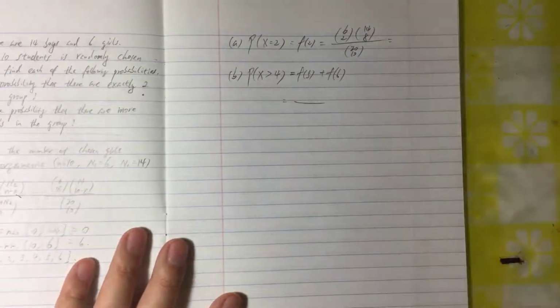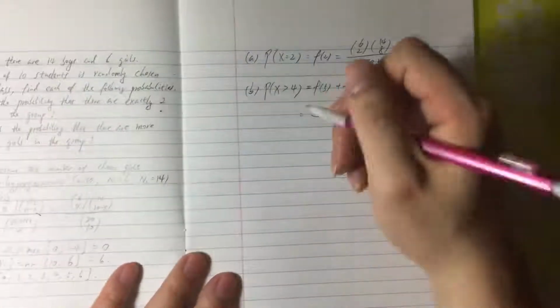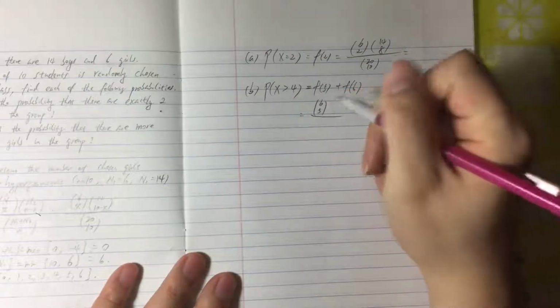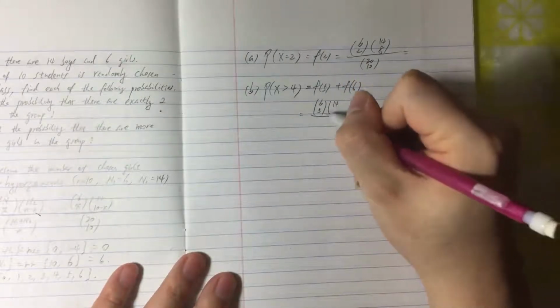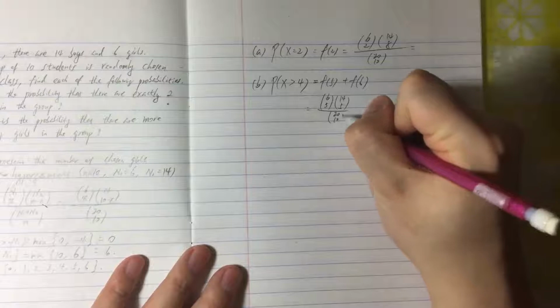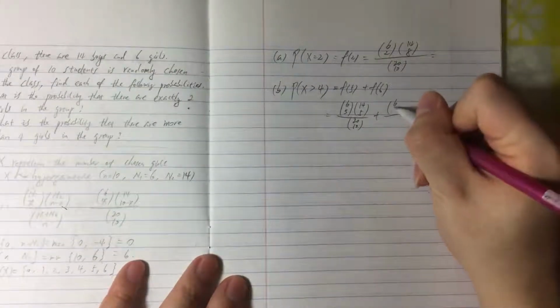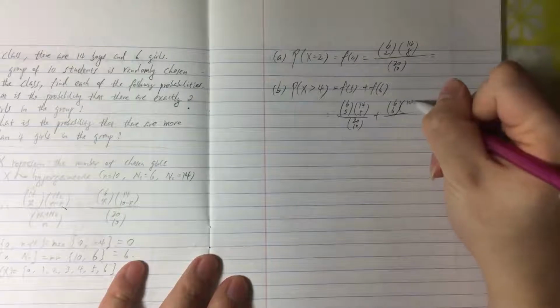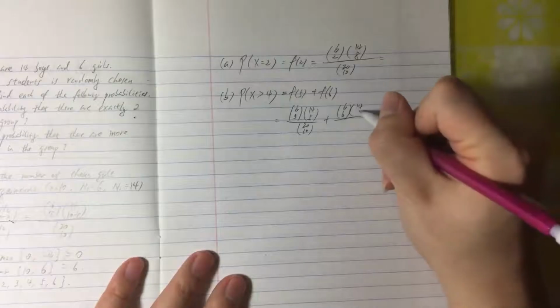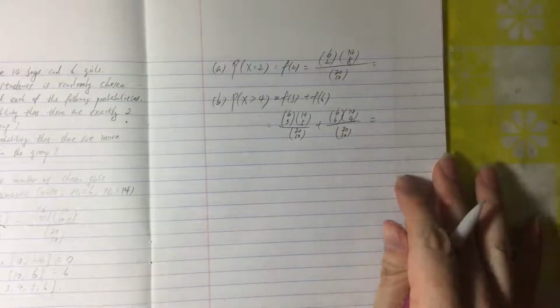What's f of 5? For f of 5, we plug in 5 for x. We have 6 choose 5, 14 choose 10 minus 5, which is 5. Denominator is 20 choose 10. F of 6: plug in 6 for x. That's 6 choose 6 times 14 choose 10 minus 6, which is 4, over 20 choose 10. Then use a calculator for the rest.